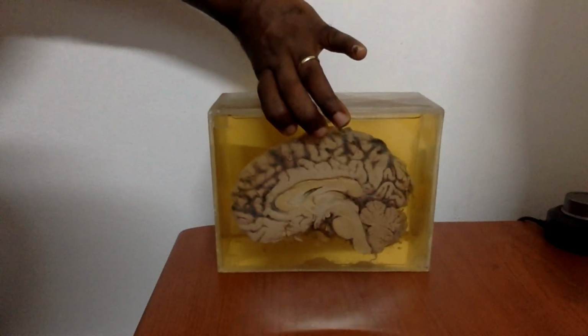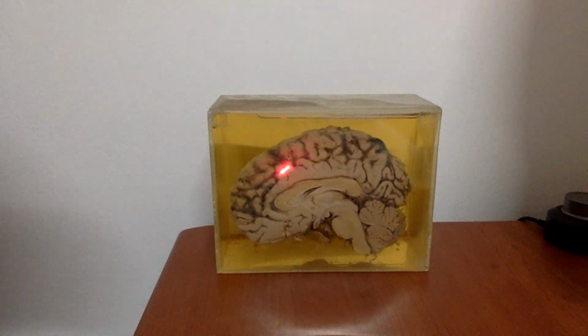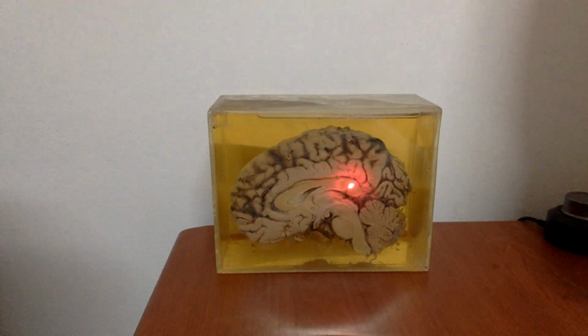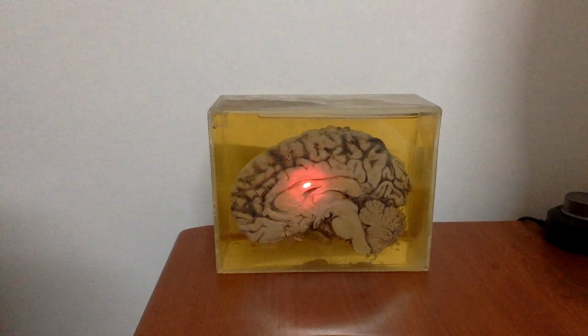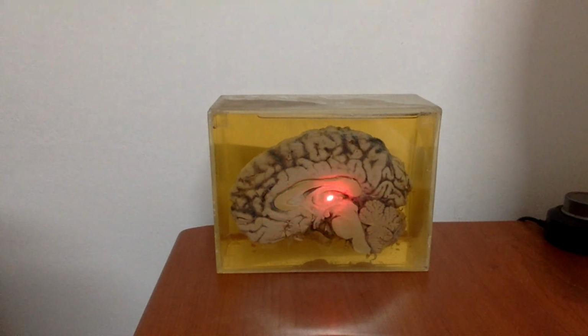But we want to concentrate on the medial portion. So you can see that you have this region, which is the corpus callosum. Then you have this region, the midbrain, then all the way down to the medulla, and it continues as the spinal cord. So the corpus callosum is there.